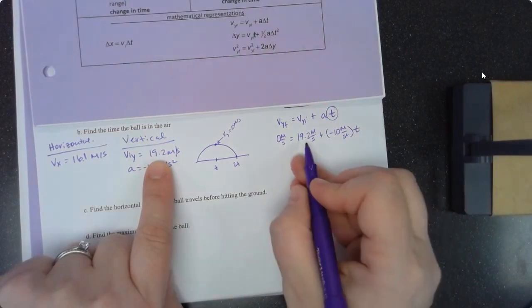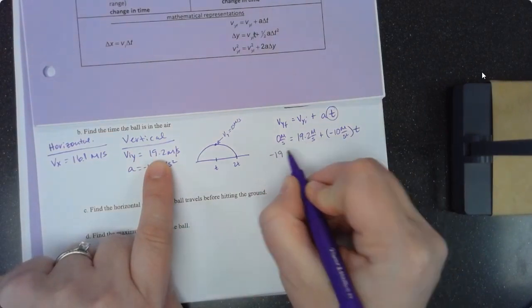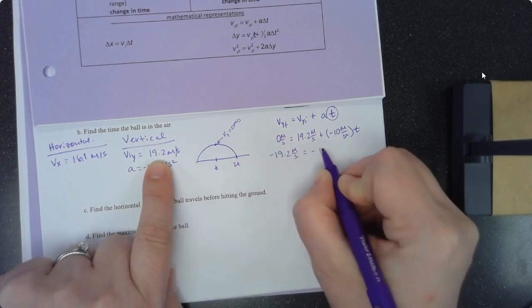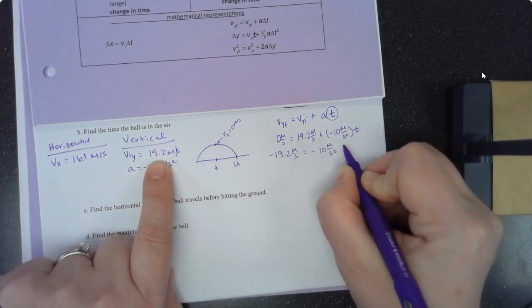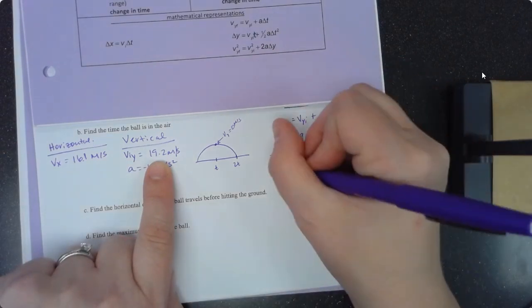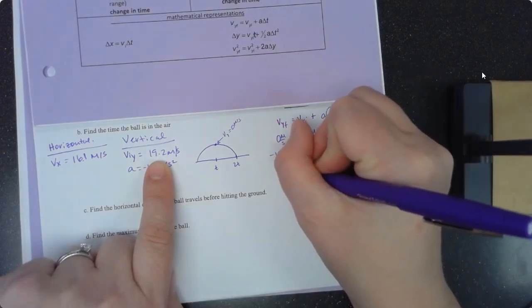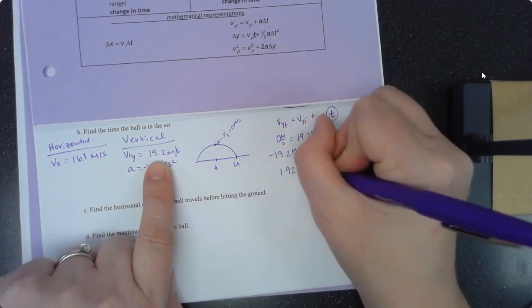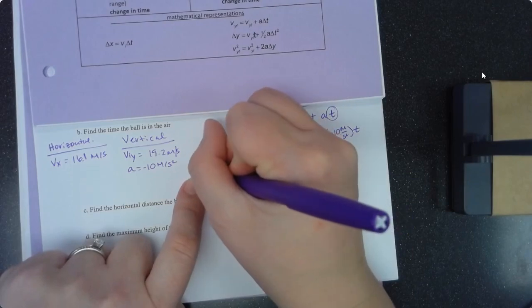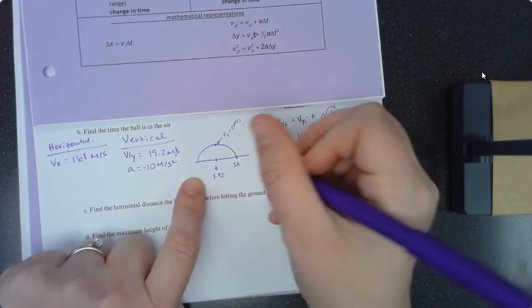I'm going to subtract 19.2 from both sides. So minus 19.2 meters per second equals minus 10 meters per second squared times time. I'm going to divide both sides by minus 10. I'm going to end up with 1.92 seconds equals time. So that's how long it takes to get to that middle point.